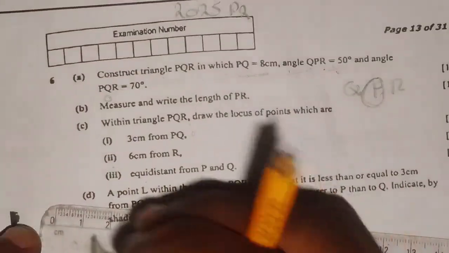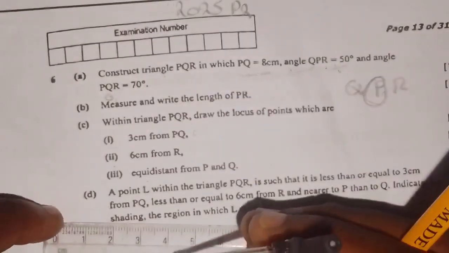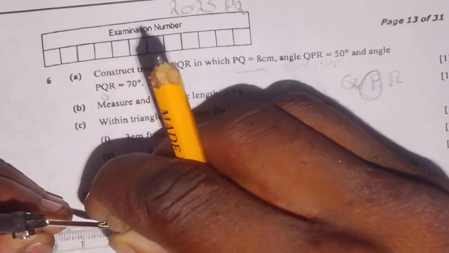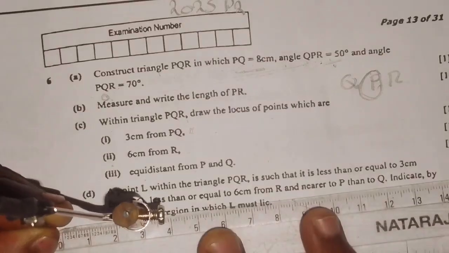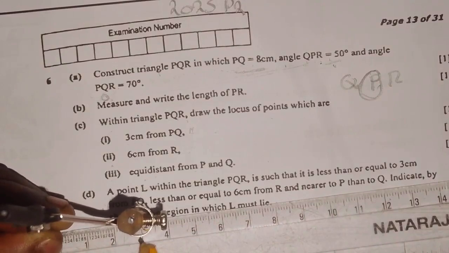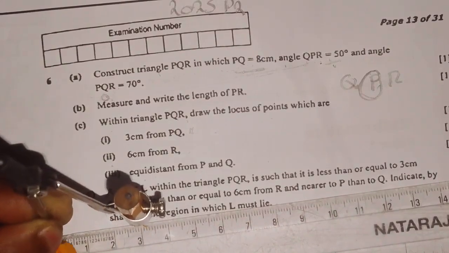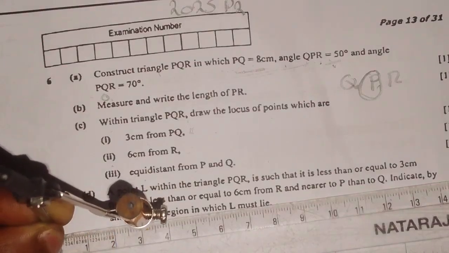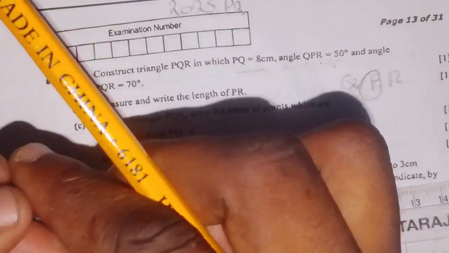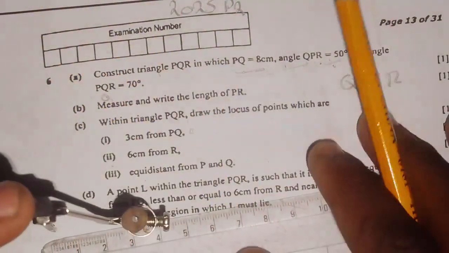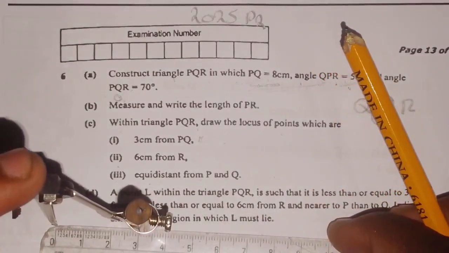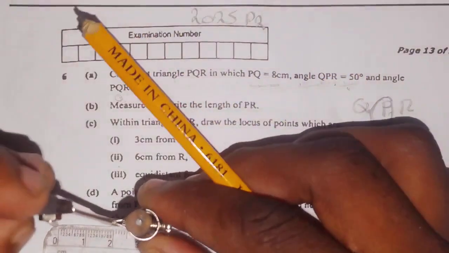So you put your compass on the 0 mark, then open it until where there is 3. So this is where my 3 is. So my 3 is here. So I end here. Just put the sharp part of the compass on 0 and open it until where there is 3. Like this you can see. 0 until where there is 3.